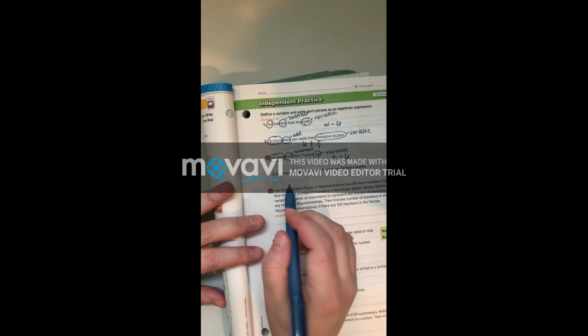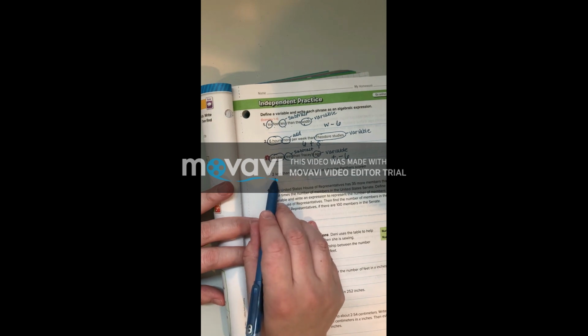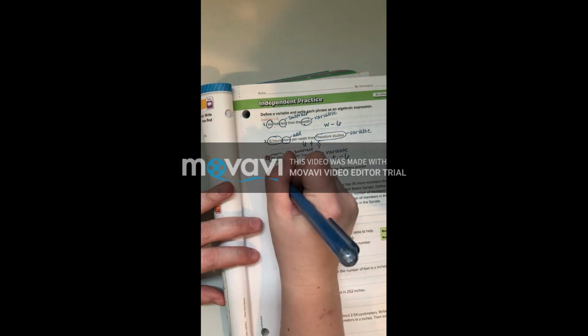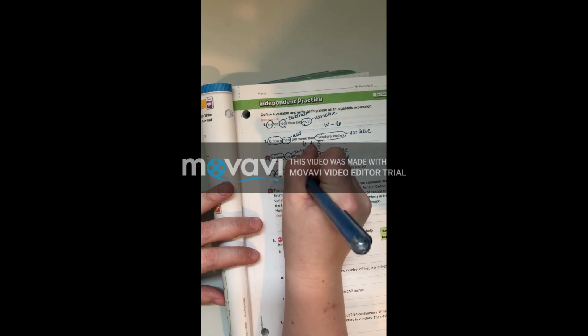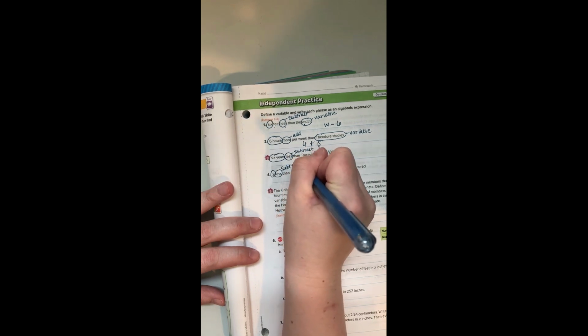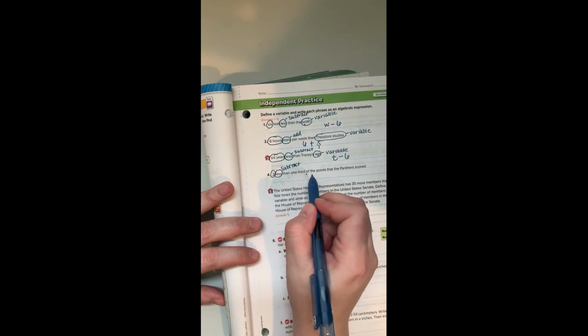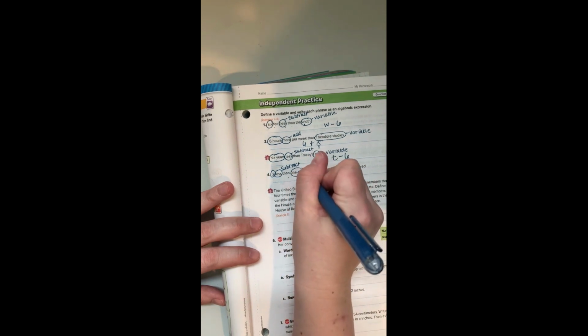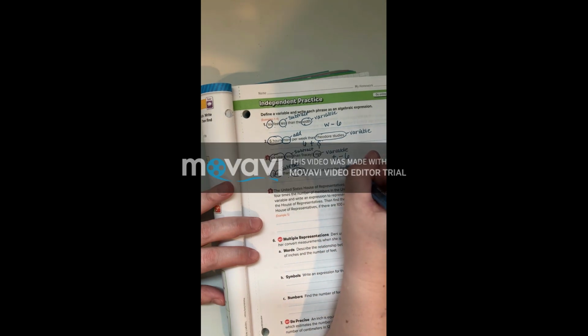Okay. Now, number 4 is a 2-step problem. 2 less than 1/3. So 2 less, subtract. Then 1/3 of the points. So this is another one we're going to use, okay? 1/3 of the points that the Panthers scored. We don't know what they scored, so that's our variable.